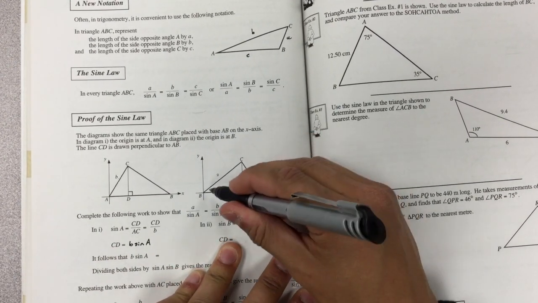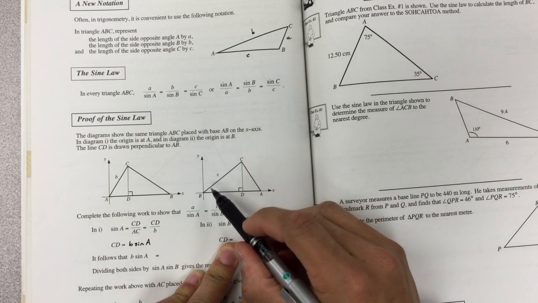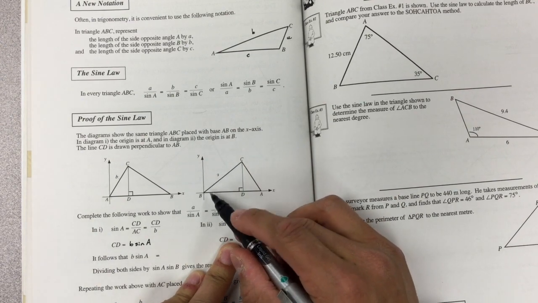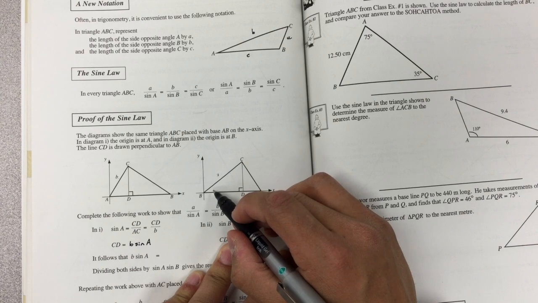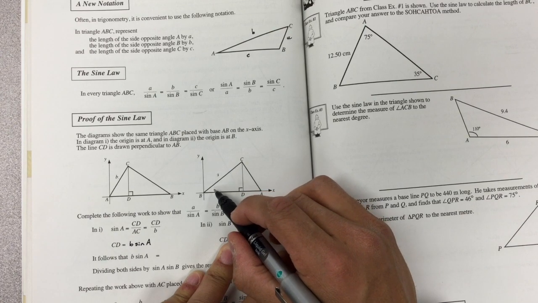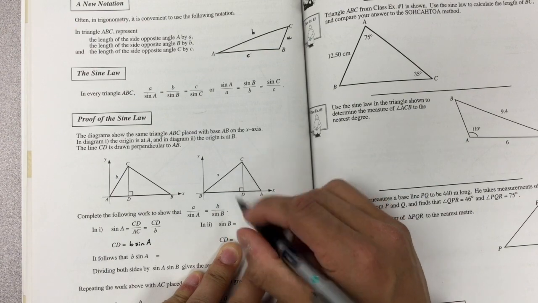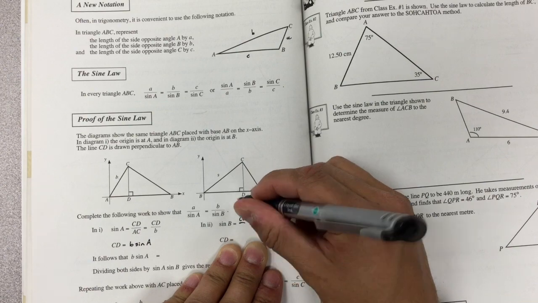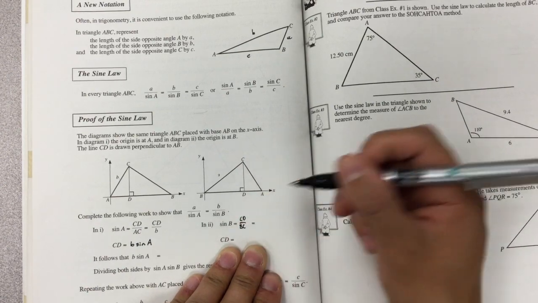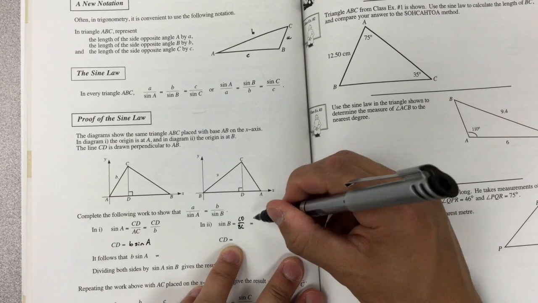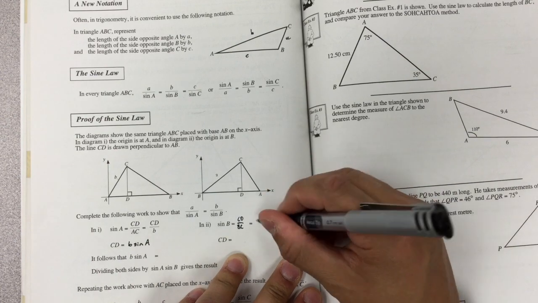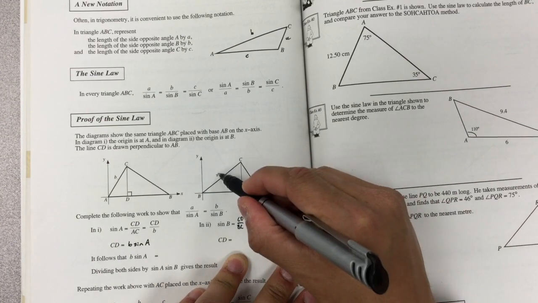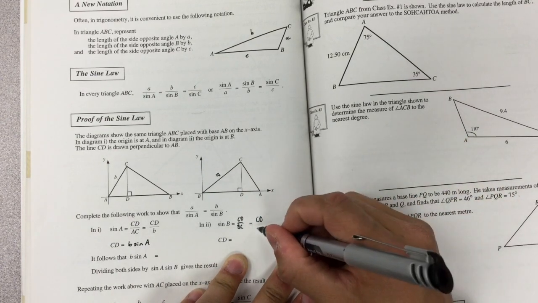And then if I look at sine B, we could say sine B here is equal to opposite over hypotenuse. So the opposite side of this angle is going to be this side, CD, over the hypotenuse, which is BC, which is equal to CD over a.